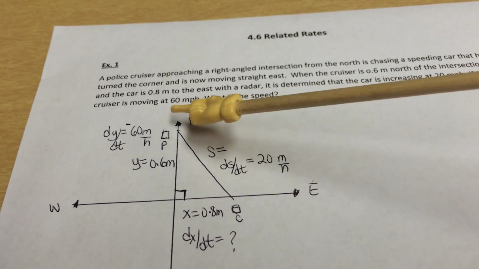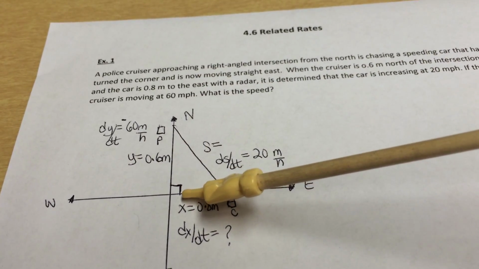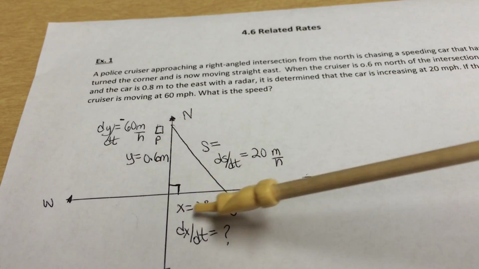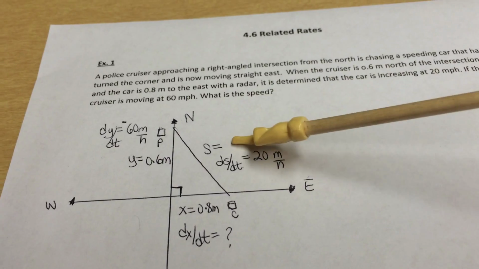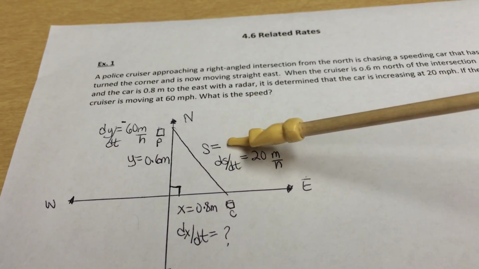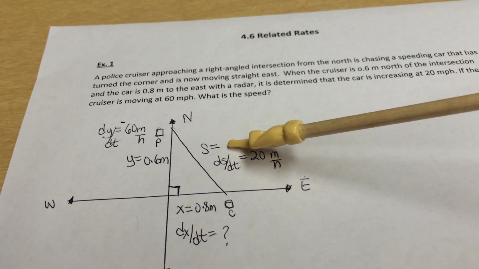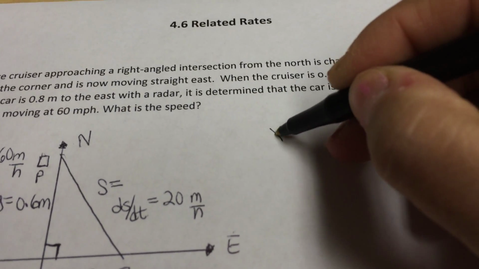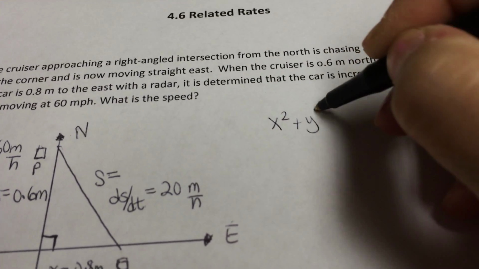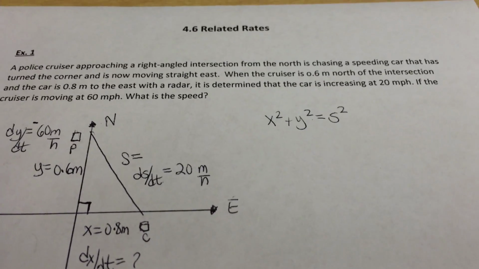Okay, so I have the information laid out. We also want to point out it's a 90 degree right angle, because then I can always use sine, cosine, tangent, and also the Pythagorean theorem. I just need to find out S. Since it's a right triangle, I can use the Pythagorean theorem. So the Pythagorean theorem says x squared plus y squared equals S squared, because S is the hypotenuse.